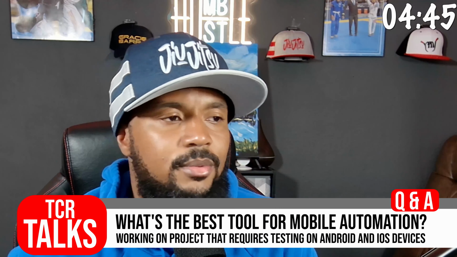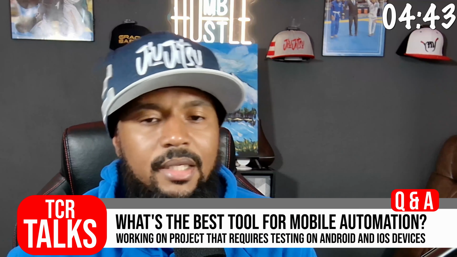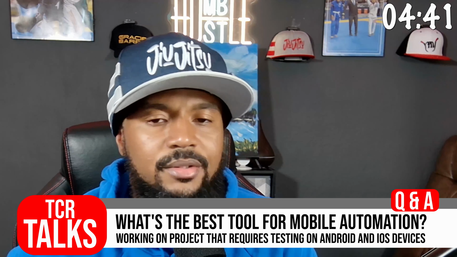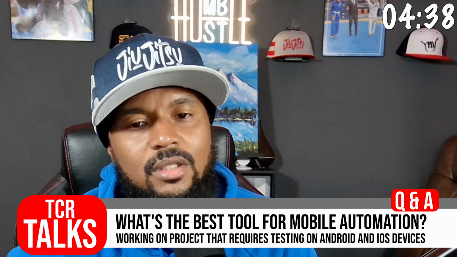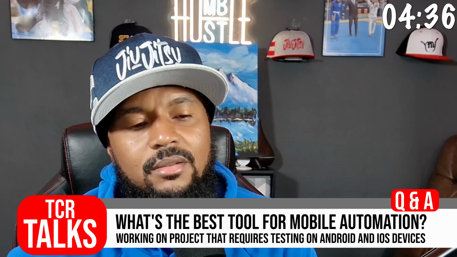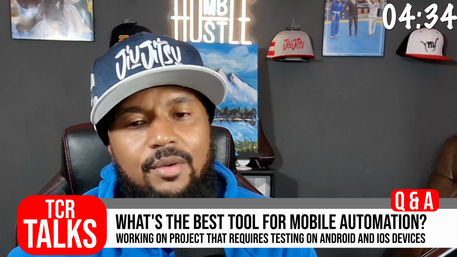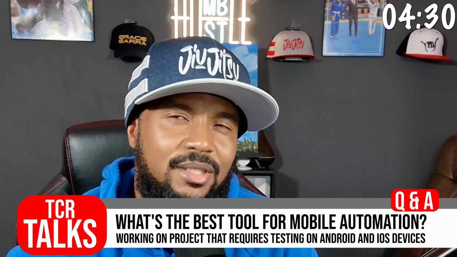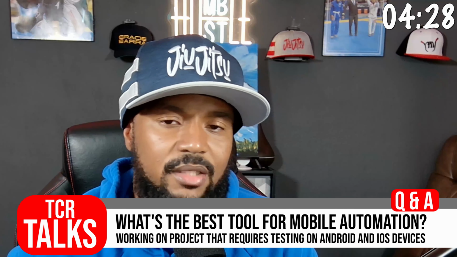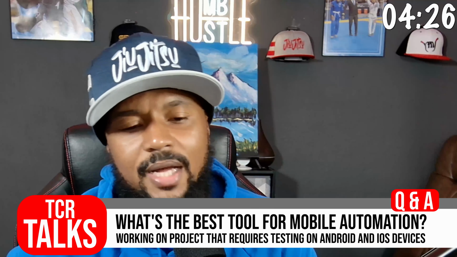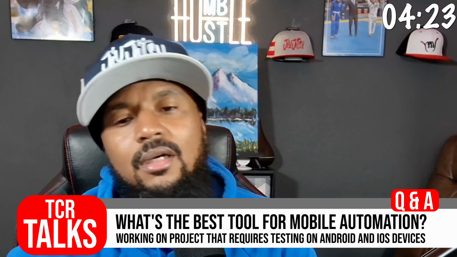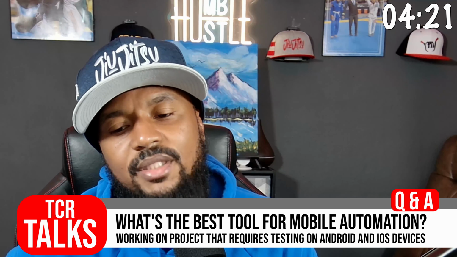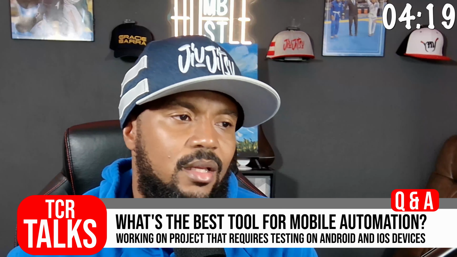So let's put it like this. I've done a good bit of mobile automation. I've worked on Android Studio to try to use the emulators. I've worked on automating iOS devices, using the Xcode simulator to do that, as well as plugging in live devices to do automation testing and everything like that, right?